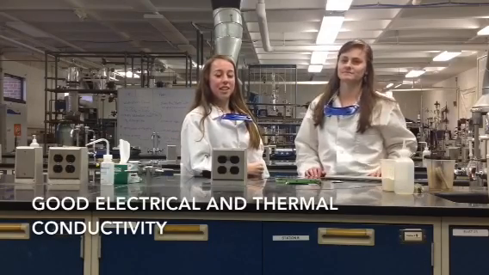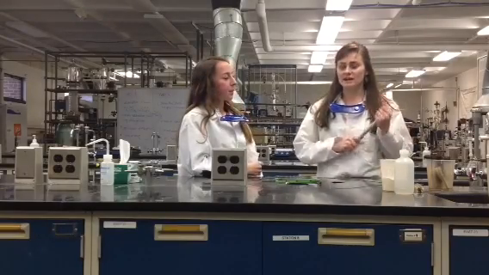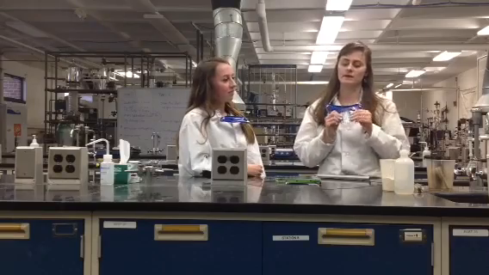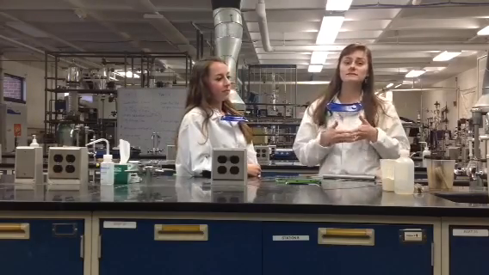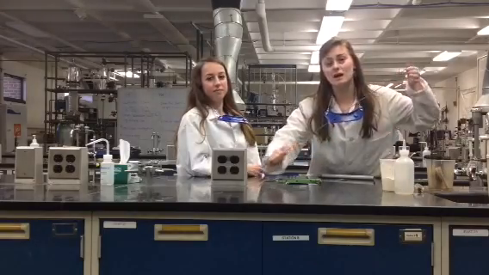has good electrical and thermal conductivity. Okay, so that's hard, shiny, malleable, which means it can be bent into a shape without breaking, fusible, which means it can be fused together, oftentimes by welding, and ductile, which means it can be put into a long wire. It also has good electrical and thermal conductivity, which means it's great at transferring heat and electricity.